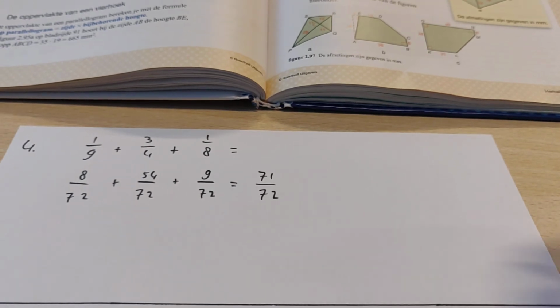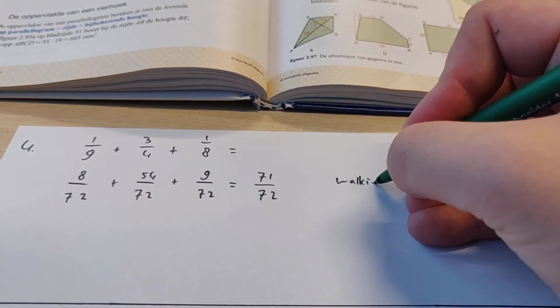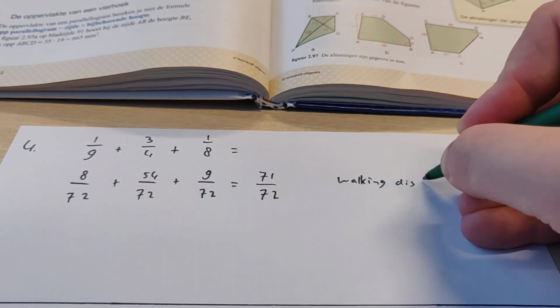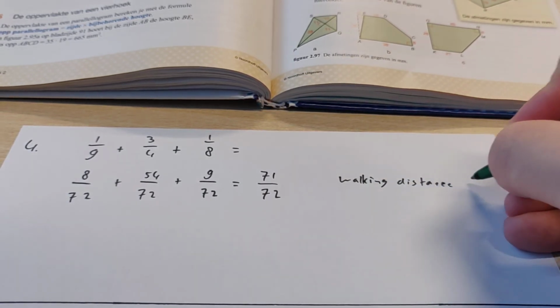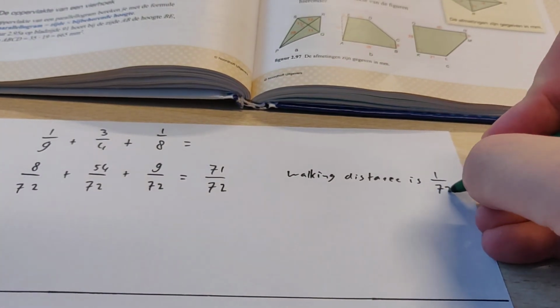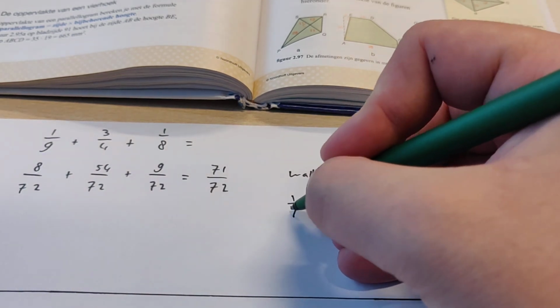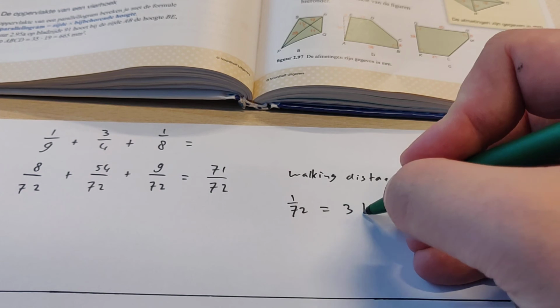So that means that the walking distance is 1 out of 72, right? Because if you add this and that together you get 1, and that's the total distance then. So 1/72 is 3 kilometers.